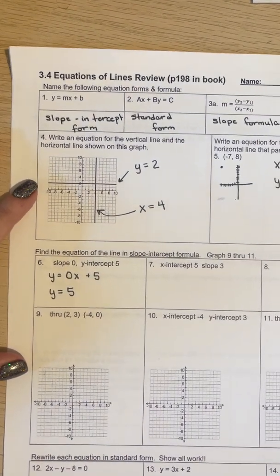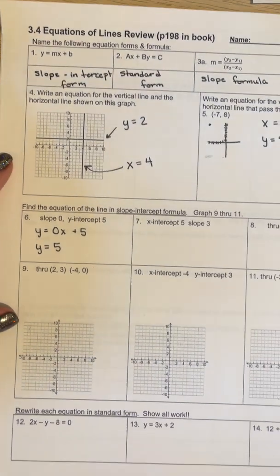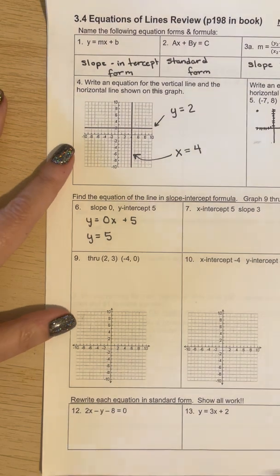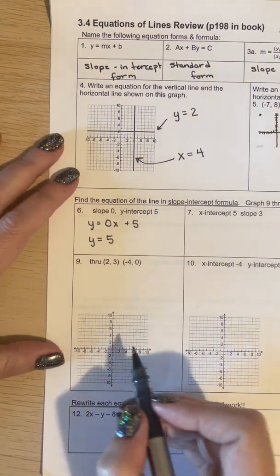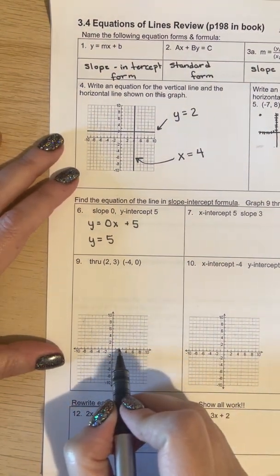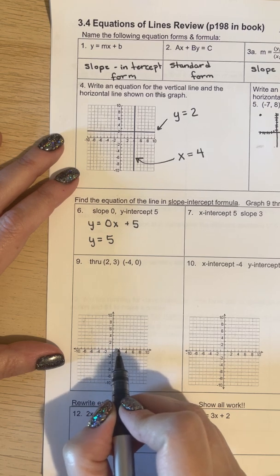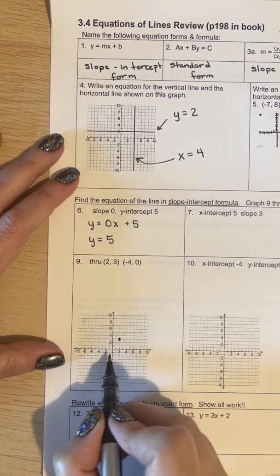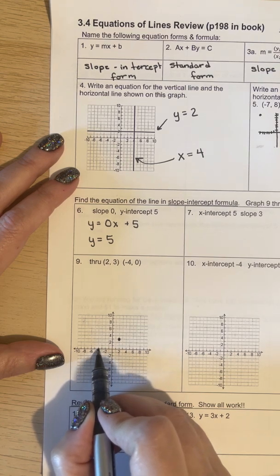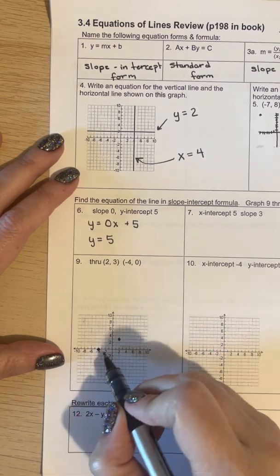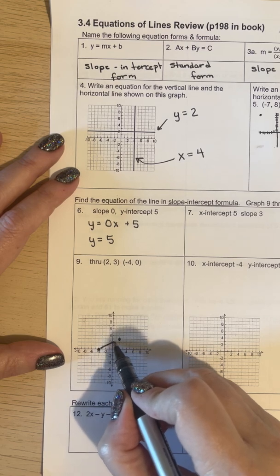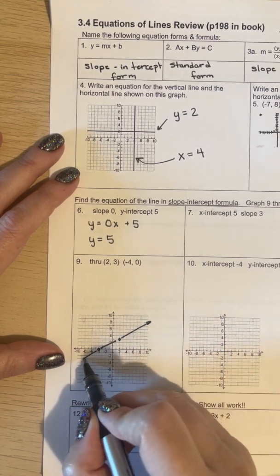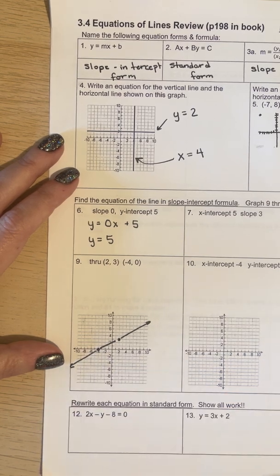Okay, so let's scoot on down and try some out. Oh, let's try number 9. So number 9, I'm going to start by graphing my 2 points. I'm going to go over 2, up 3, there's that first dot. And then I'm going to go -4, 0. And I want to imagine that I've got a nice line going through there. I left a little space around the dot just so we could read the dots a little better.